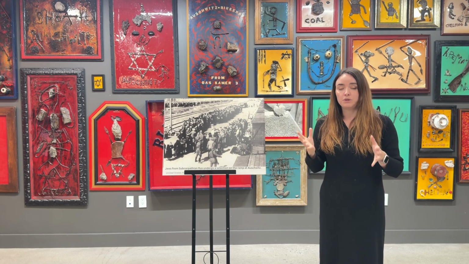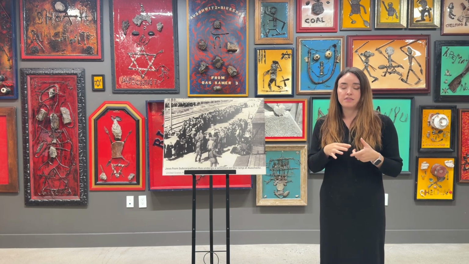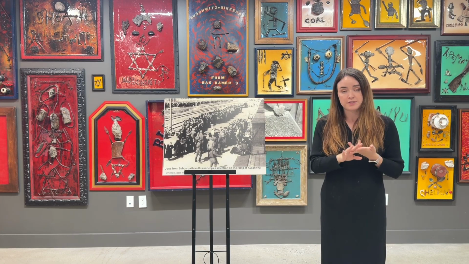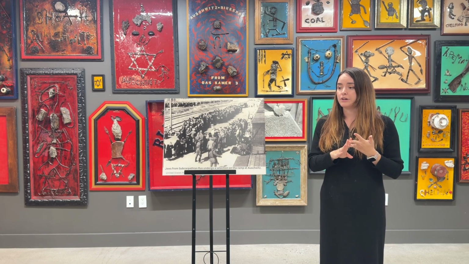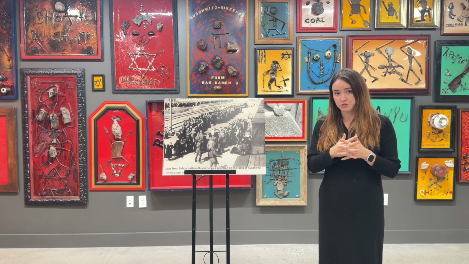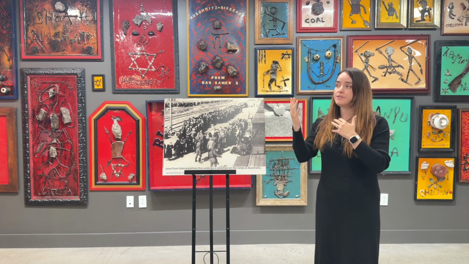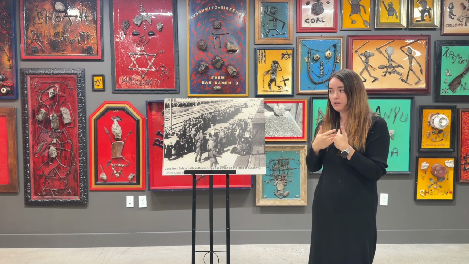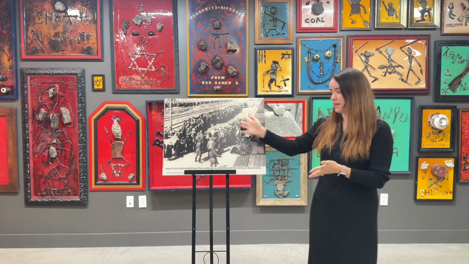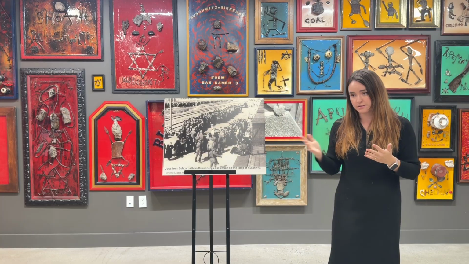Now, the Jews weren't the only ones in the concentration camps. There were Roma gypsies, there were homosexuals, there were Jehovah's Witnesses, there were many different groups, but of course, Jews being the largest group. Now, once you received your uniform, you were then put into these selection lines.